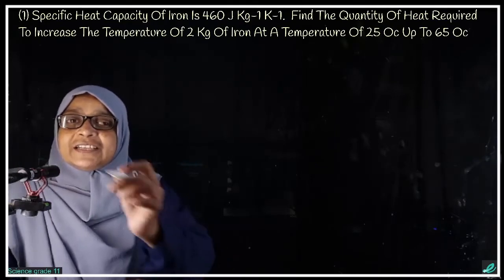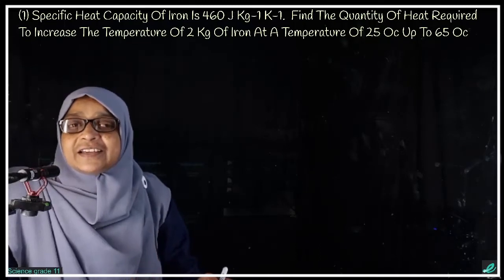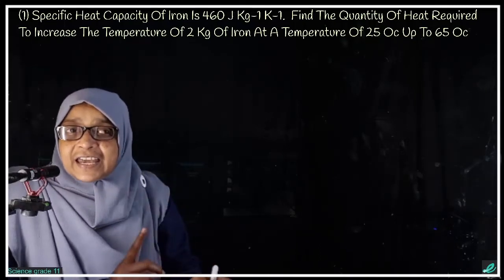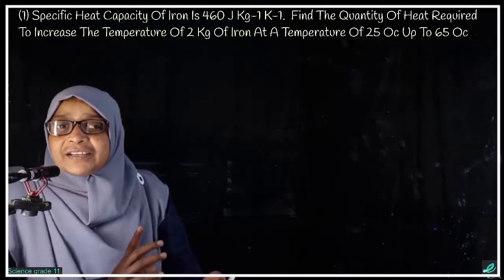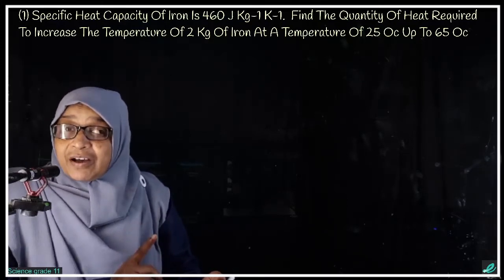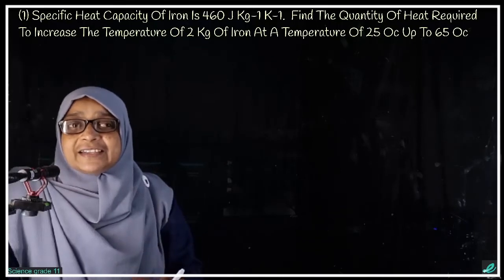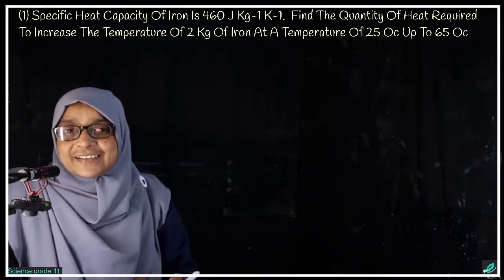Okay, children, according to this example, we'll do an activity from exercise 9.2, question number 1. Here you have been given the question. The specific heat capacity of iron is 460 J kg minus 1 K minus 1. Find the quantity of energy to increase the temperature of 2 kg of iron at a temperature of 25 degrees Celsius.